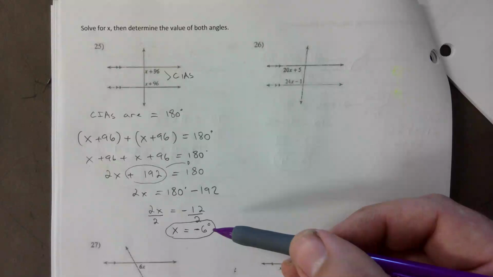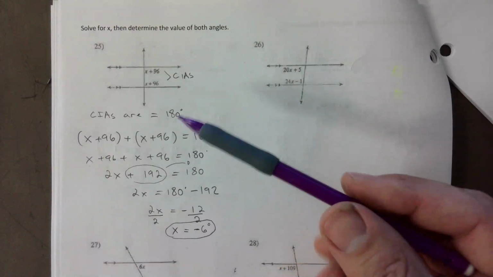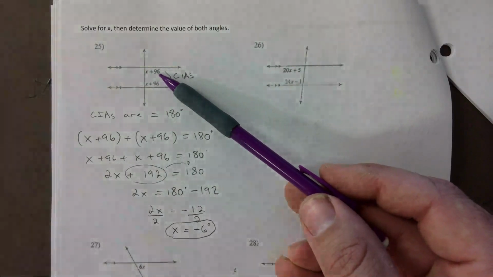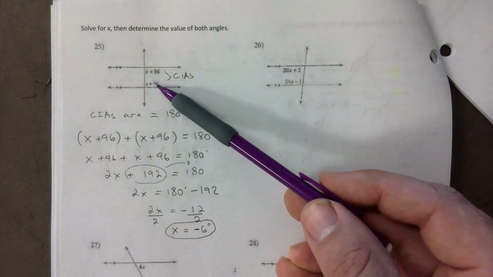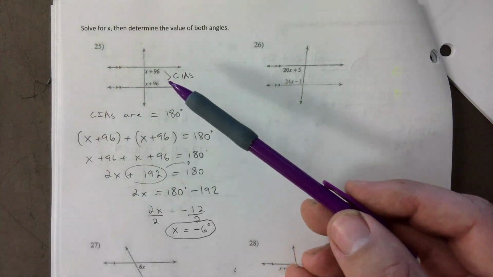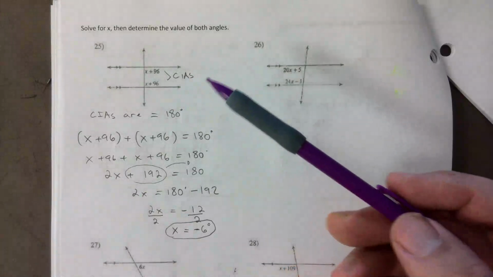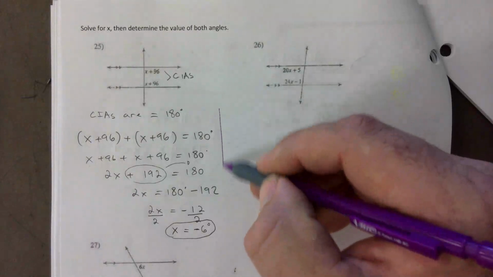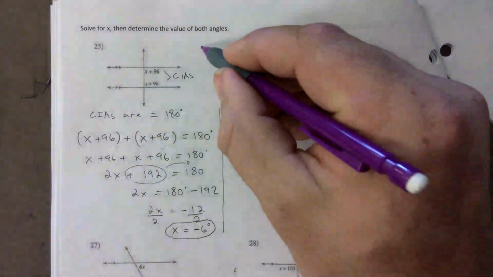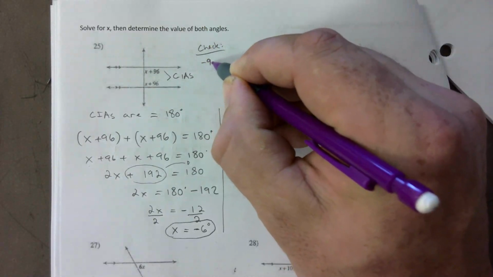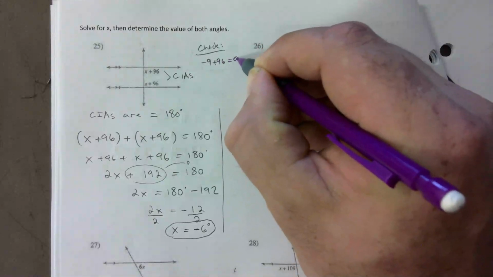If you were to plug negative 6 up here, what's negative 6 plus 96? 90. That's what we want. Well, it won't always be 90, but in this case it does make sense. Okay? So we can do a check here. Negative 6 plus 96 is 90 degrees.